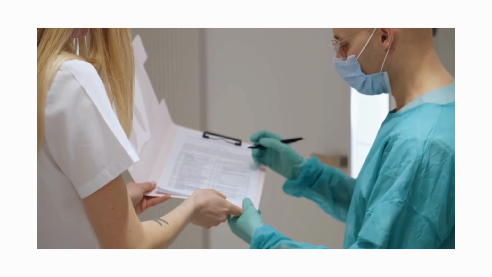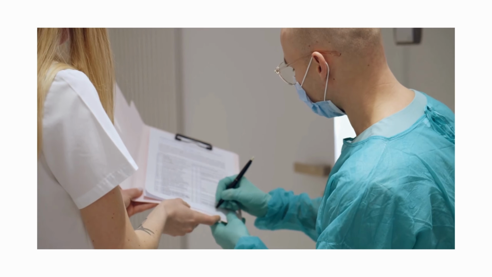Confounding variables are factors other than the intervention that can influence the outcomes. Proper randomization helps reduce confounding, but it's always a factor to watch out for.